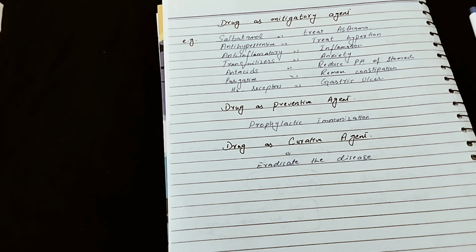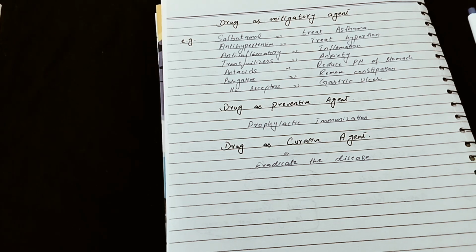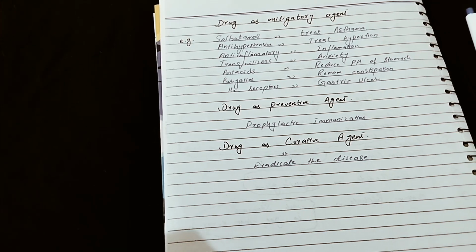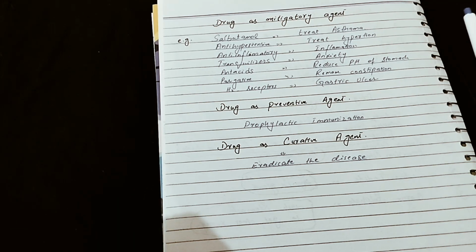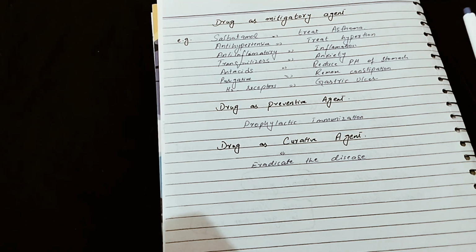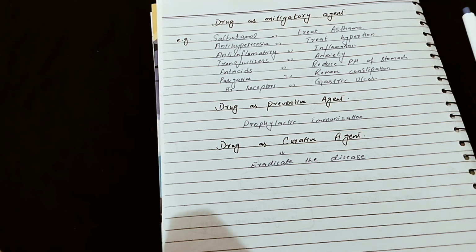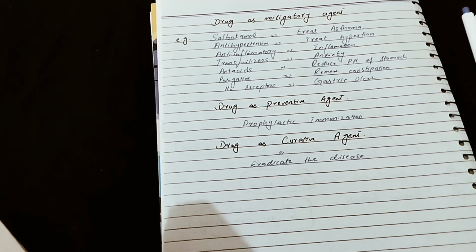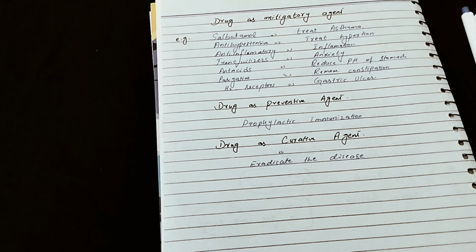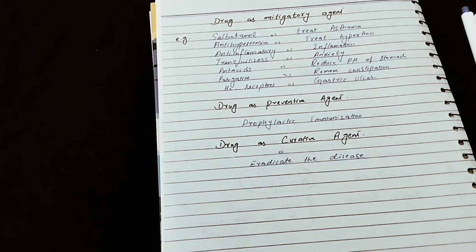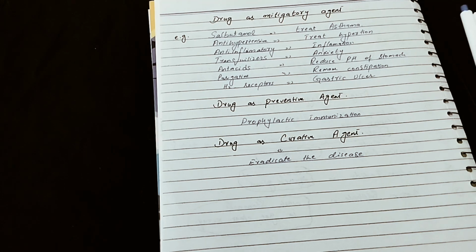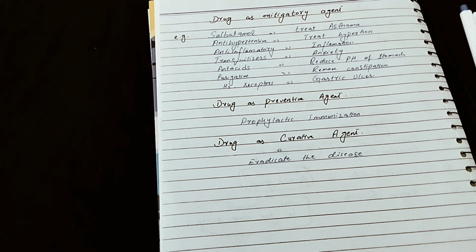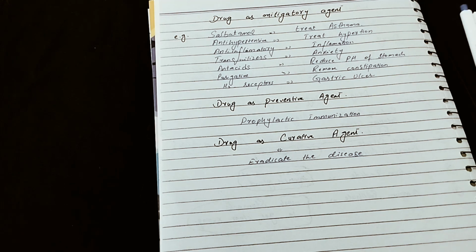Next, I have curative agents. These are agents used to eradicate the disease. For example, chloramphenicol is used to cure enteric fever or typhoid fever. Another example is anti-malarials, which are used to cure malaria, like chloroquine. We can also give the example of penicillins, such as benzyl penicillin and procaine penicillin. These are different curative agents used to treat pneumonia.